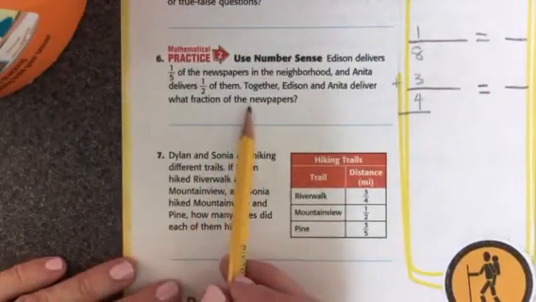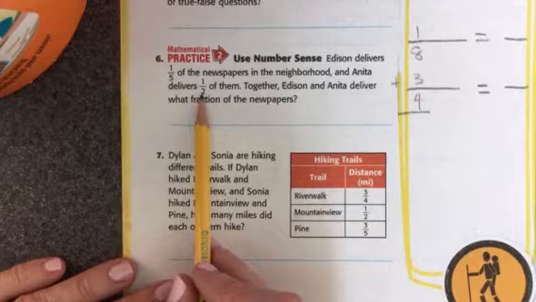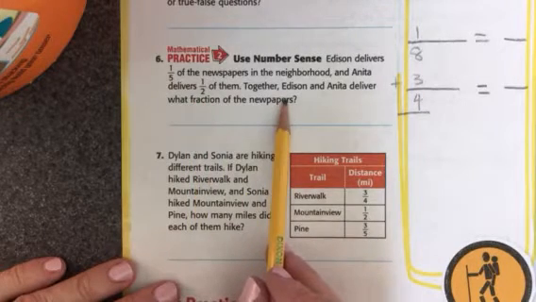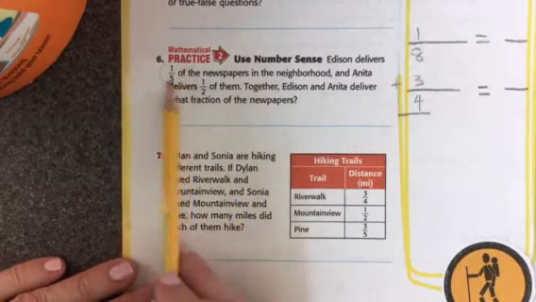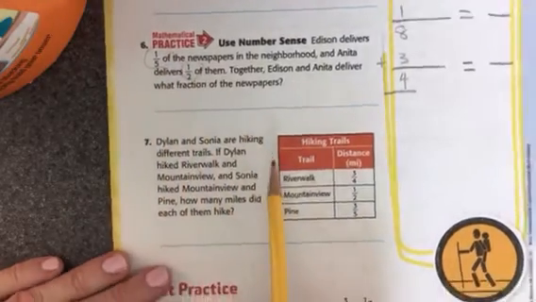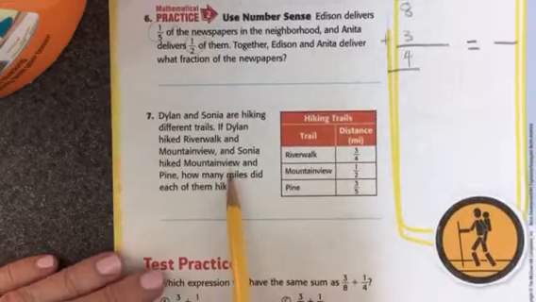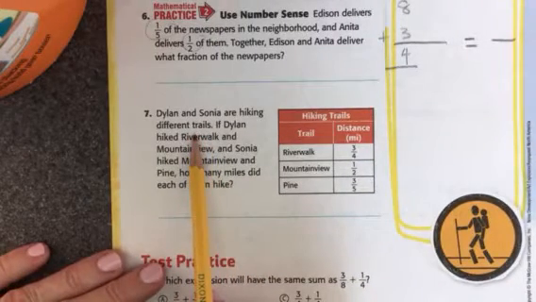All right, Edison delivers 1/5 of the newspapers in the neighborhood, and Anita delivers 1/2 of them. Together, Edison and Anita deliver what fraction of the newspapers? You're going to do the very same thing we've been doing on the last problems. Add those together.